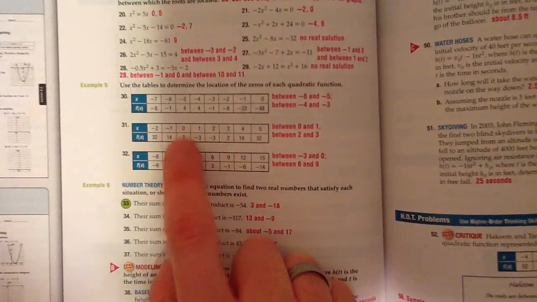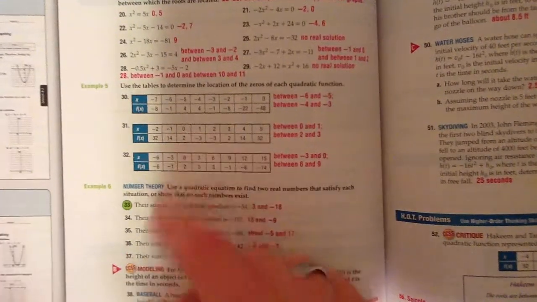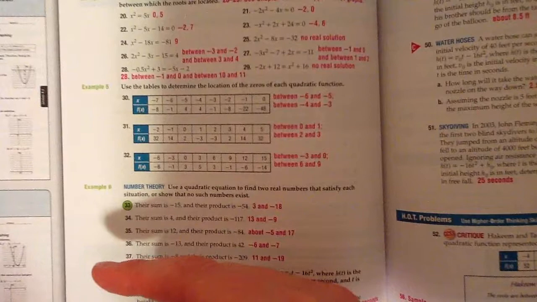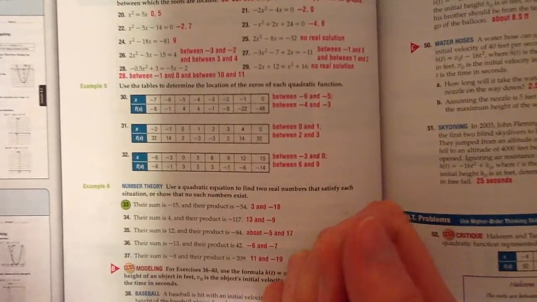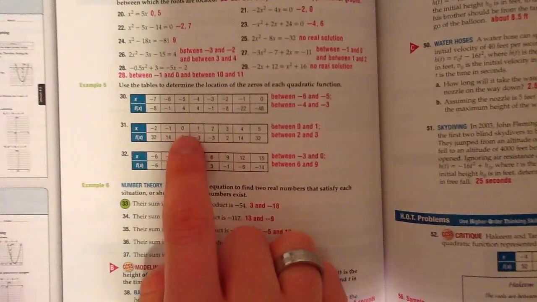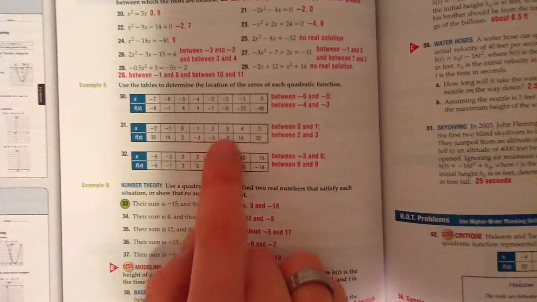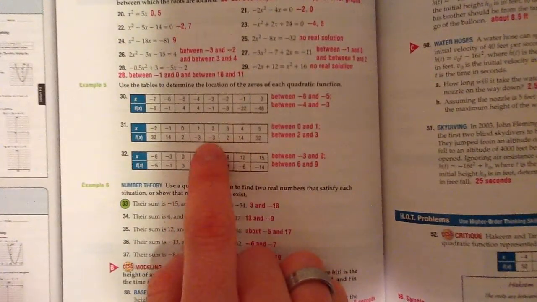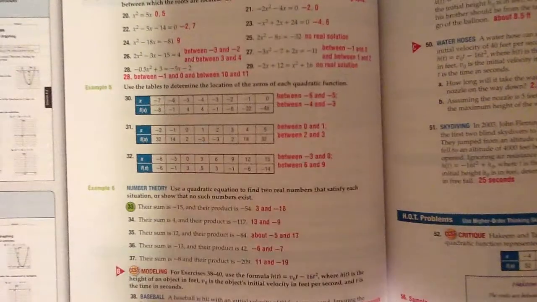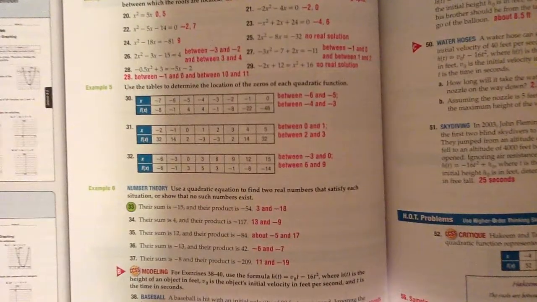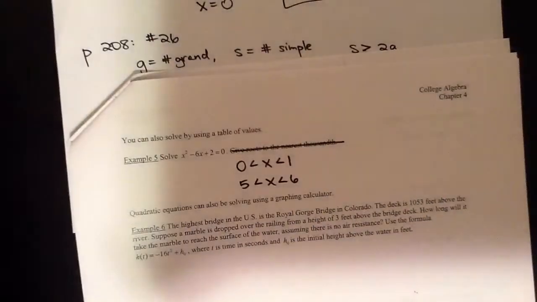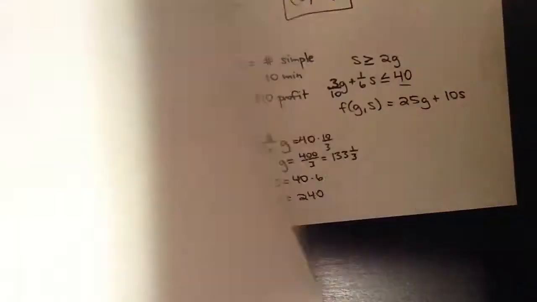So at some point between 0 and 1, my graph switched from being above the x-axis to below the x-axis, which means it must have crossed through the x-axis. So the first zero is somewhere here, and then I'm negative, that's still below. And then at some point here, my graph went from below the x-axis to above, so it happens again between 2 and 3. I also would like to look at number 33, because I bet that was probably tricky.